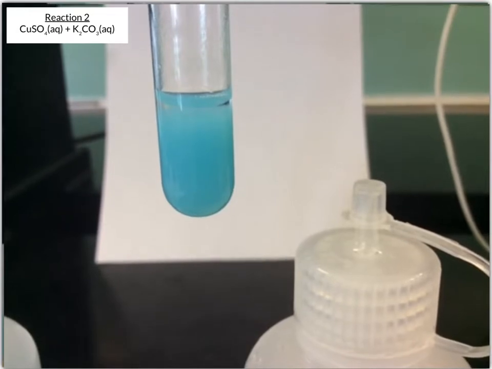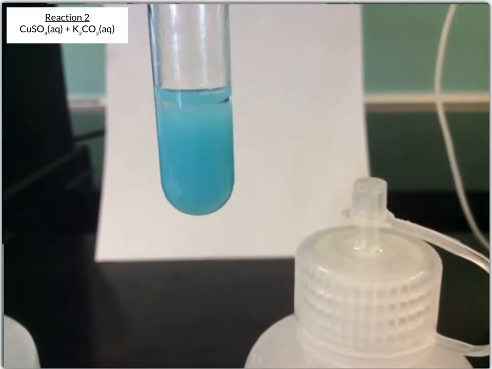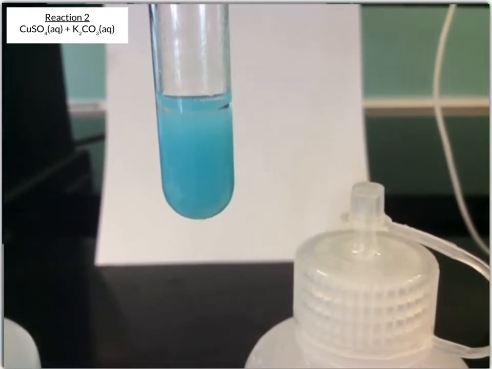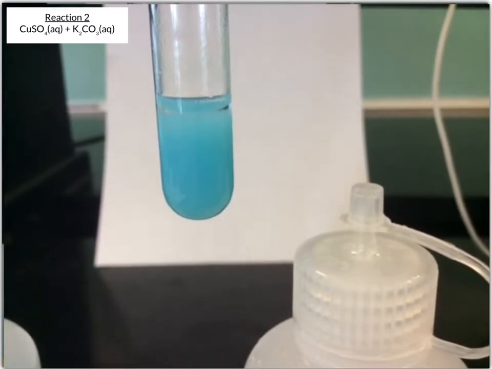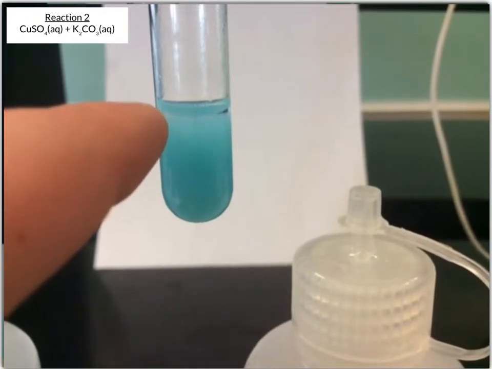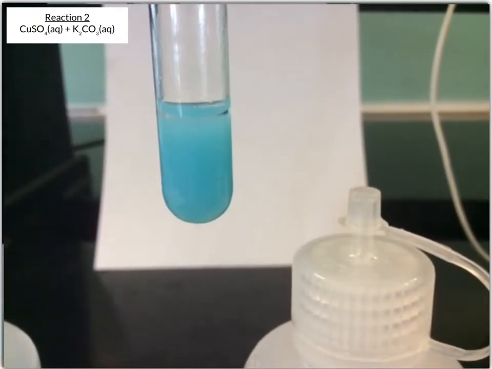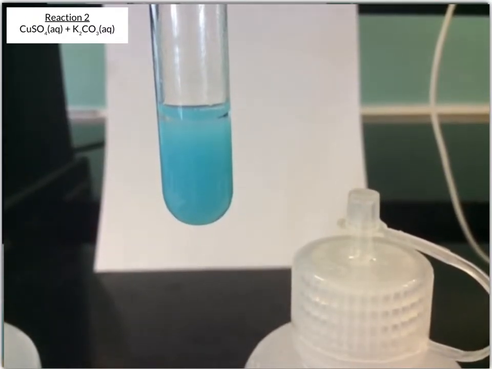Now after letting it sit for quite a while, you can start to see it separating. You can see a little bit of the solids still floating at the top, but you can see kind of that clear line at the top, and so that's where the solid's finally settling out of that solution.